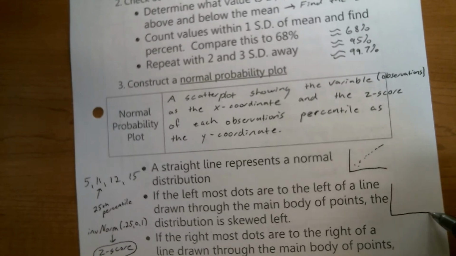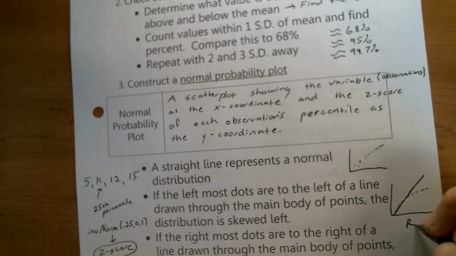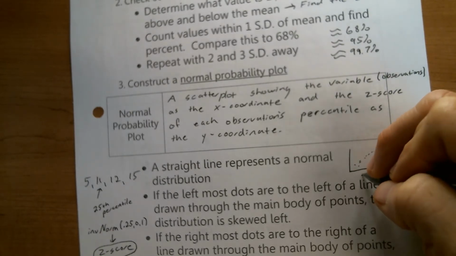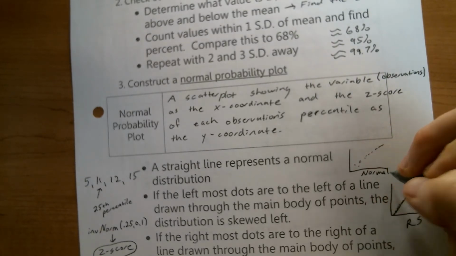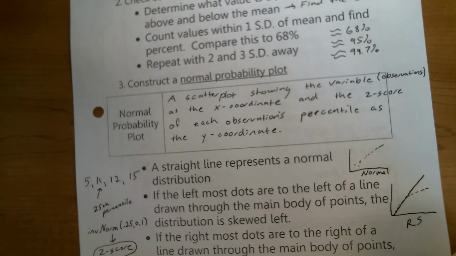If you end up with something like this, where you draw a line, this would be the left skew, this would be the right skewed one. But if you draw a line through the majority of those points, this would be right skewed, this would be normal, and then this one right here.